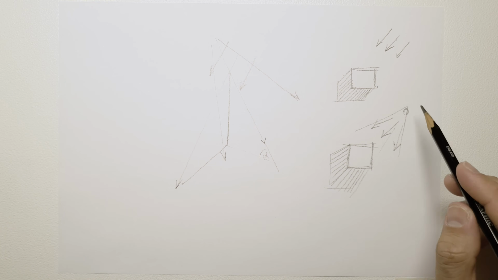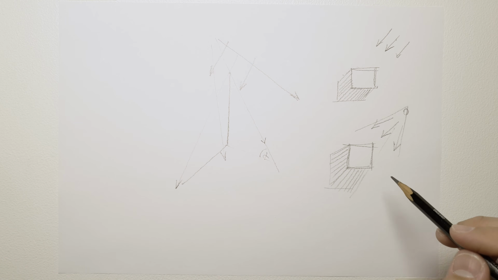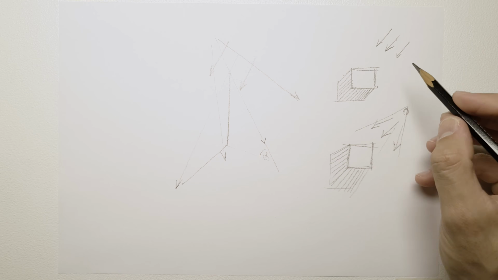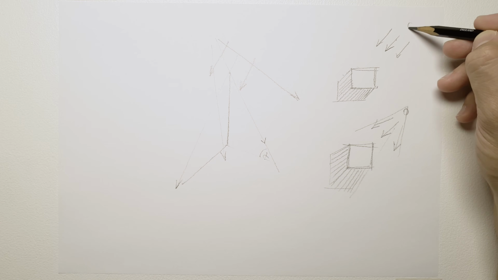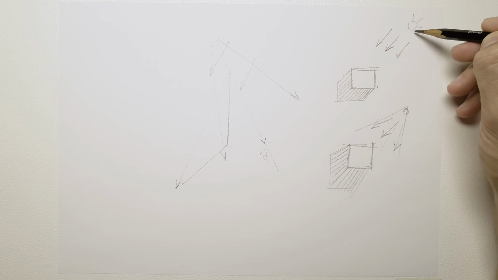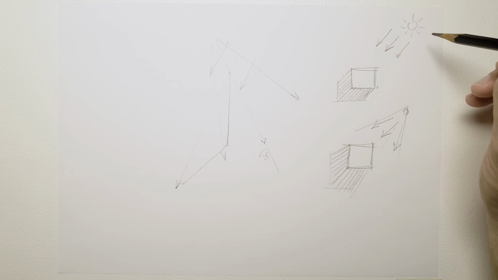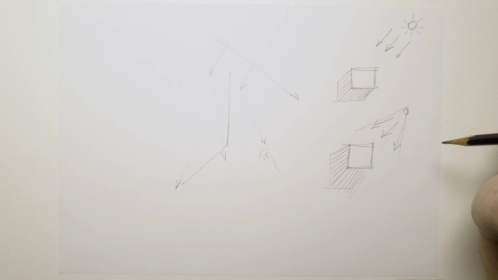This example is really complicated and it's really hard to get it right in perspective, but for the most part, we're gonna deal with this kind of a shadow because it's produced by the sun. And while drawing architecture or other things, you'll most likely have shadows cast by the sun.